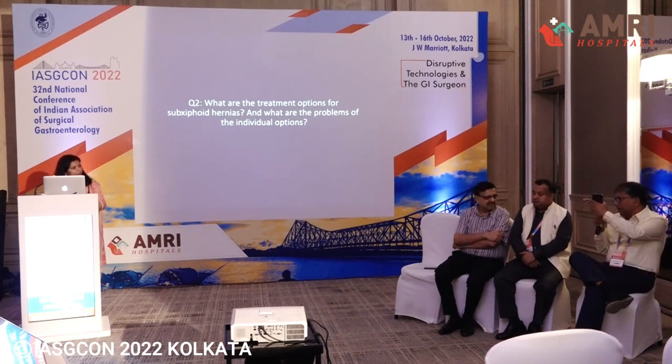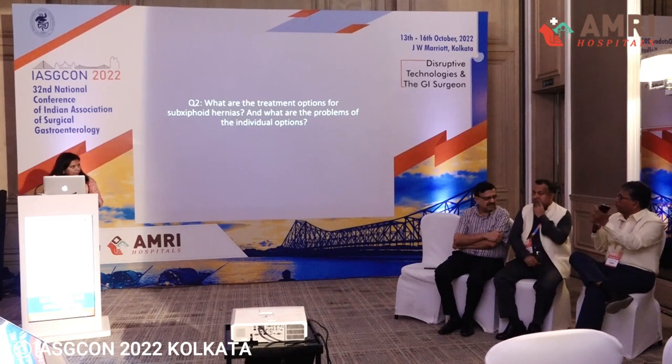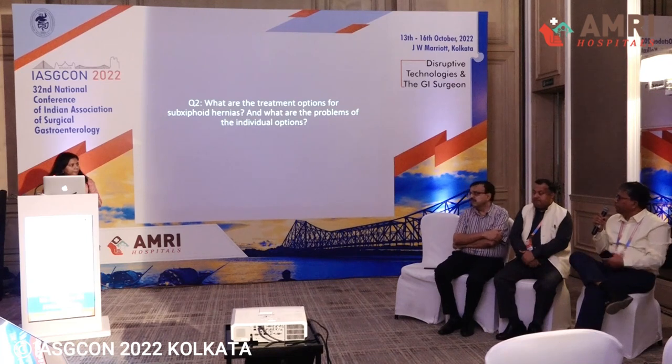You can go inside and make a cut on one side and a cut on the other side. Then somehow you pull it apart with the sac also. And the spreading of the mesh is easier in IPOM in these cases. Open repairs are actually difficult. You have to go into a very difficult terrain to do the repair. So for average, moderate size defects, we'd go for that. But if it's a large defect and you cannot close it, then it's really difficult.